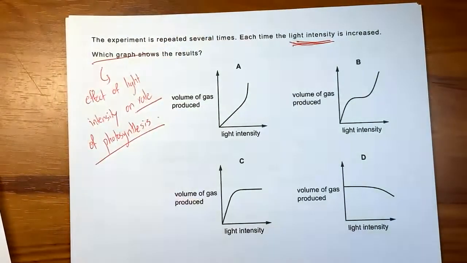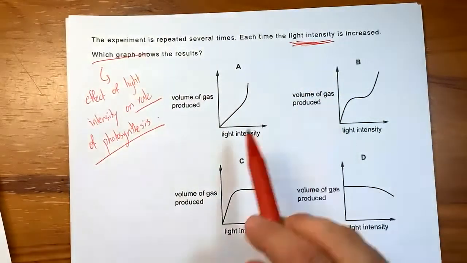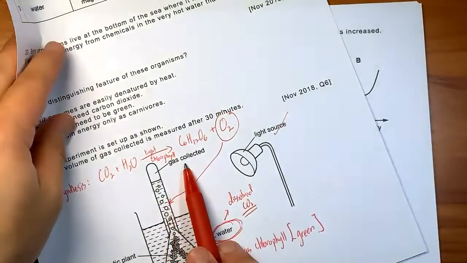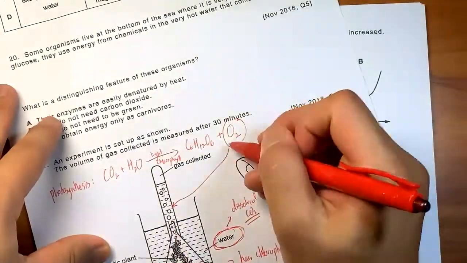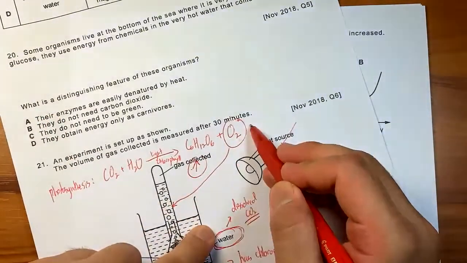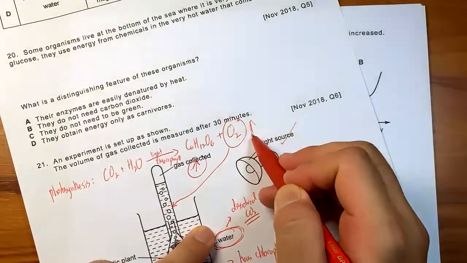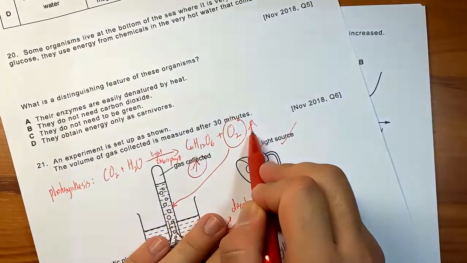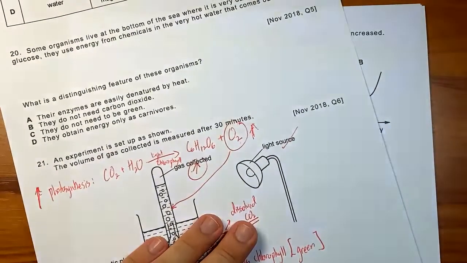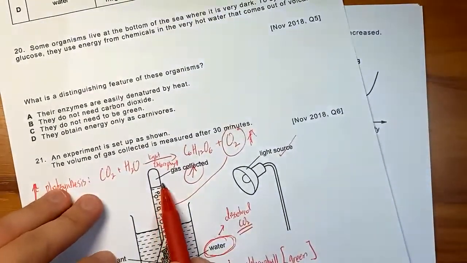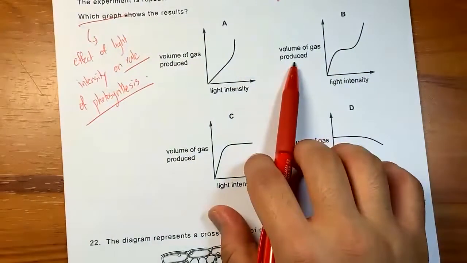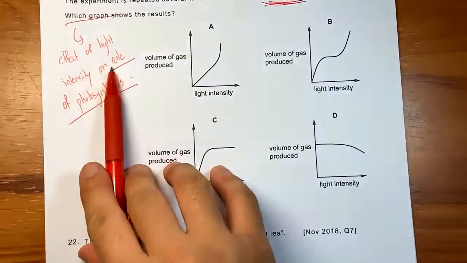Okay. Yes, I know it says here volume of gas, volume of gas, volume of gas. But as I mentioned earlier, it is the volume of gas, which means the amount of gas collected. So if you have a lot of gas collected, it simply means a lot of oxygen. If you have a lot of oxygen produced, it also means that there is a lot of photosynthesis occurring. So the more gas you collected, that means more photosynthesis, right? And so that's why this is similar to this, right?